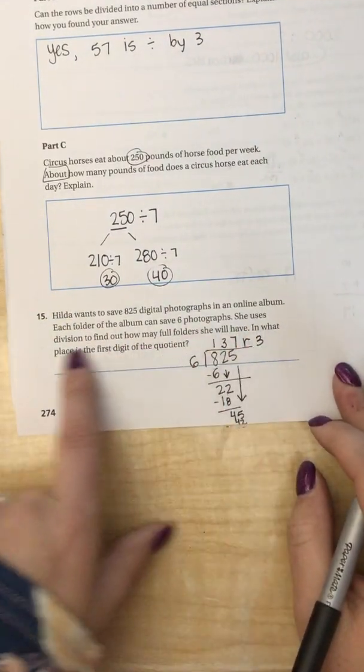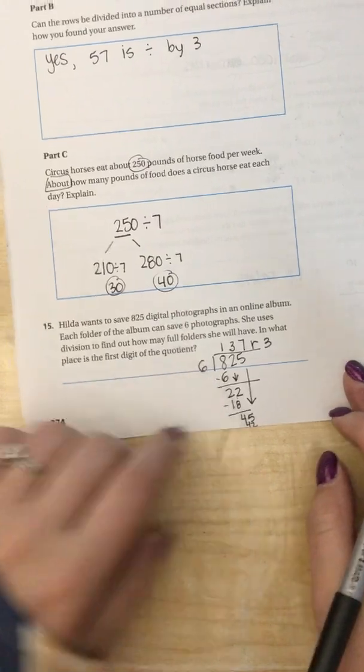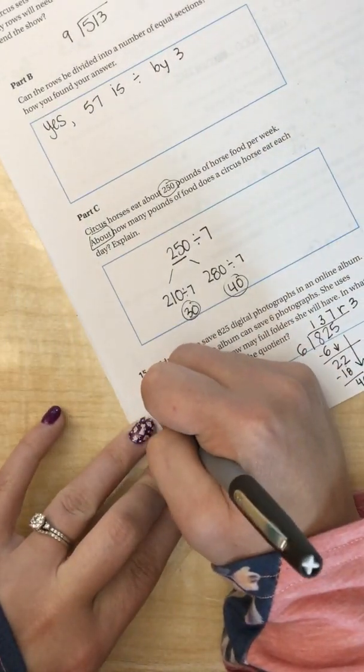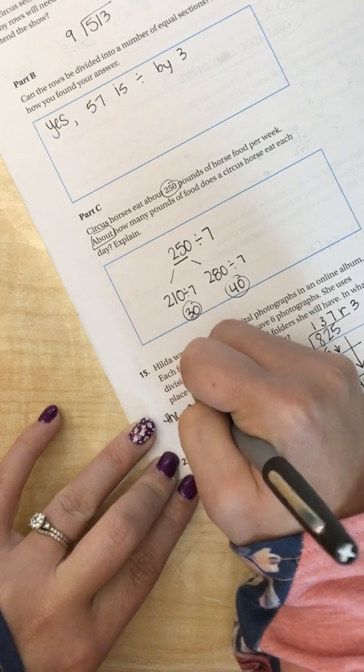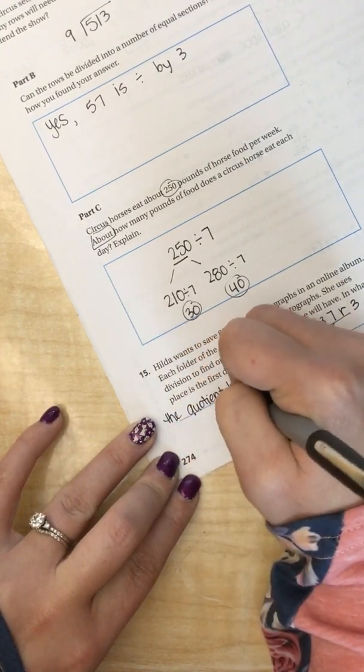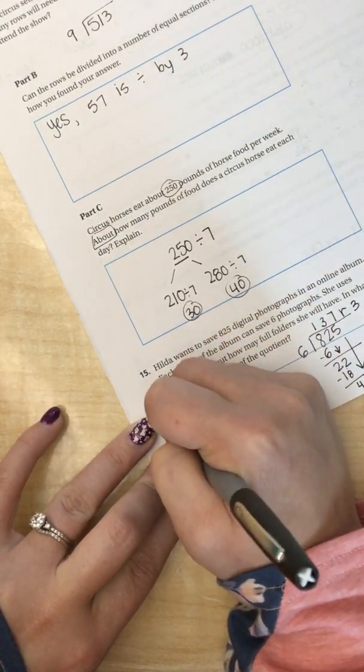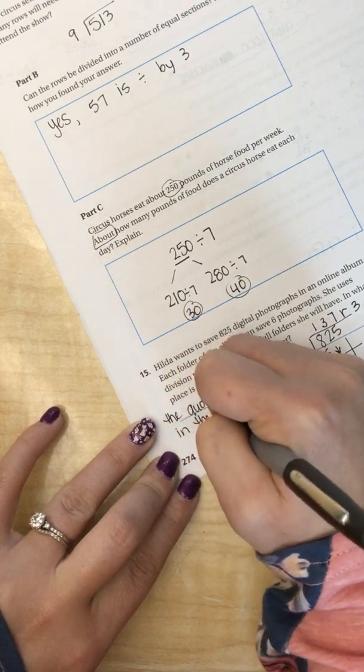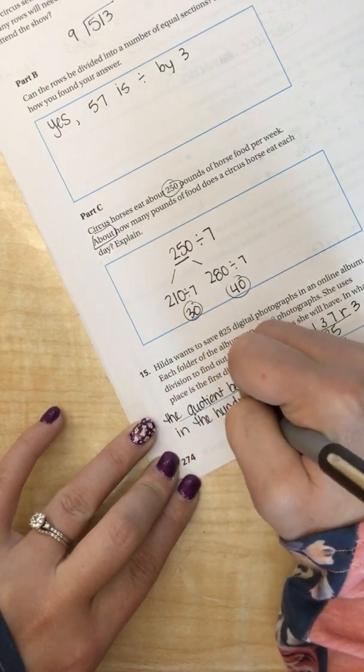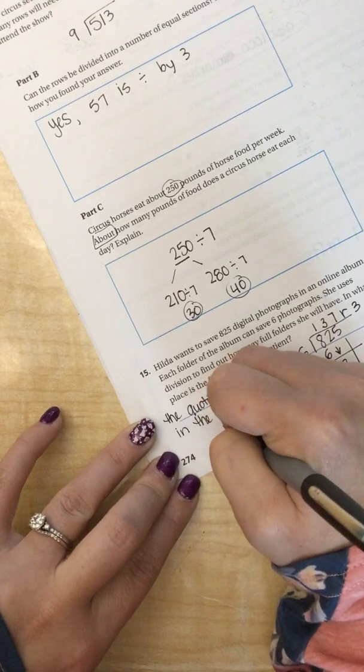Now it says, in what place is the first digit of her quotient? The quotient begins in the hundreds place.